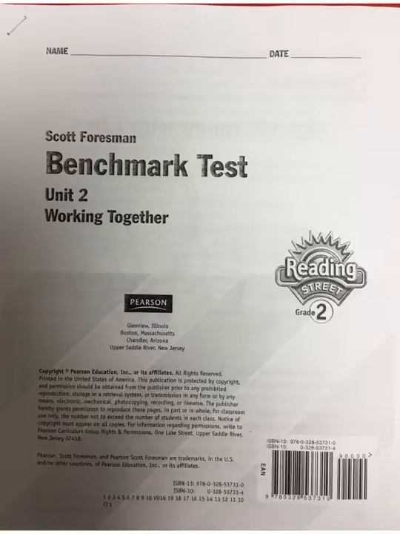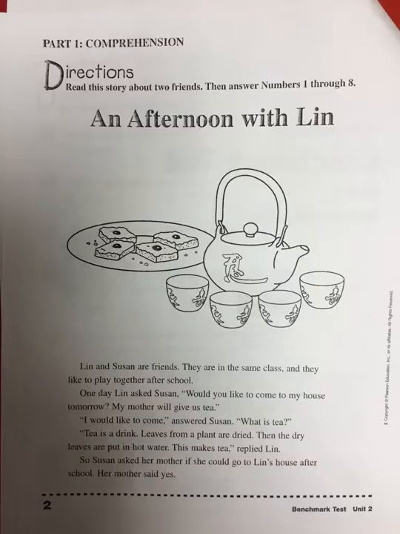Let me show you what the page looks like. Okay, this is what the story looks like. It's on page 2. If you look down here, it says page 2. That's the page you should be on. Part 1 is comprehension. That means understanding what you read. The directions say, follow along as I read with your eyes. Directions: read this story about two friends, then answer numbers 1 through 8.